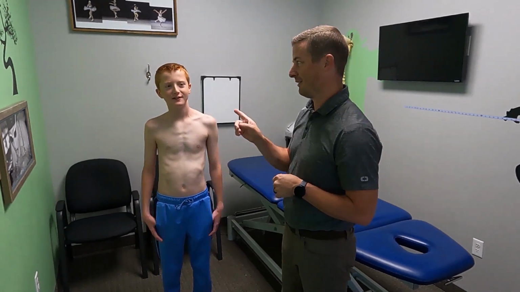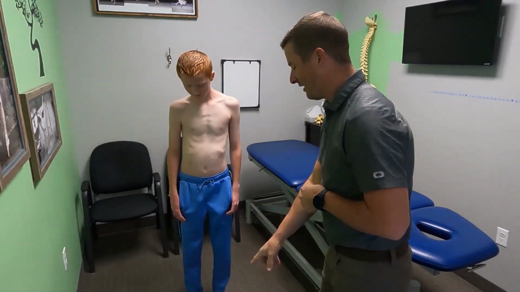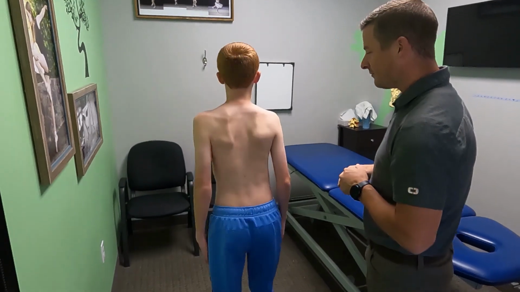One good thing about Strat, he's pretty ripped, but we can see his spine really well. So that's what we're looking at. So Strat, stand right here and face that way for me.